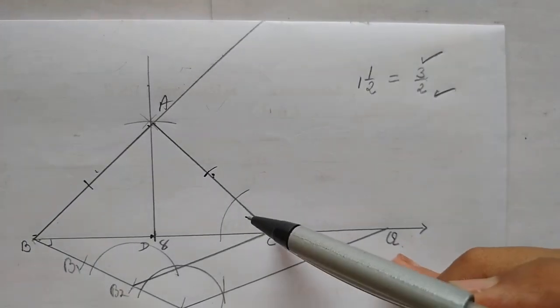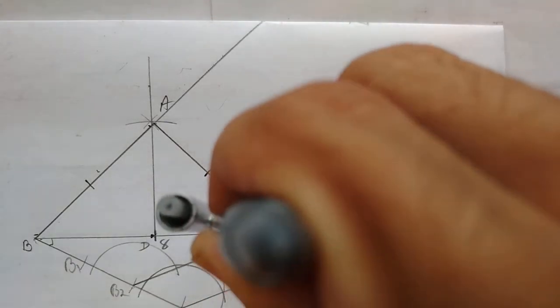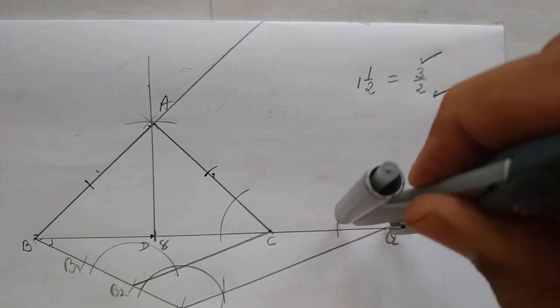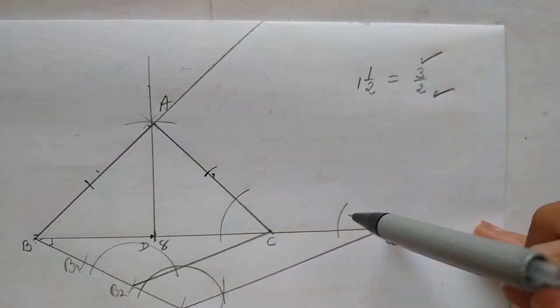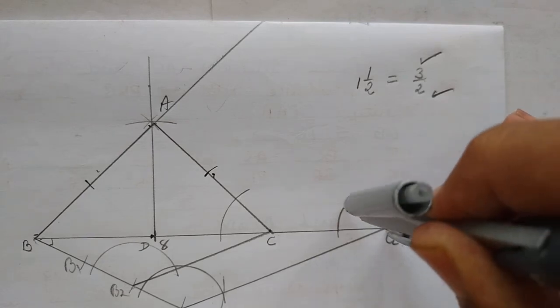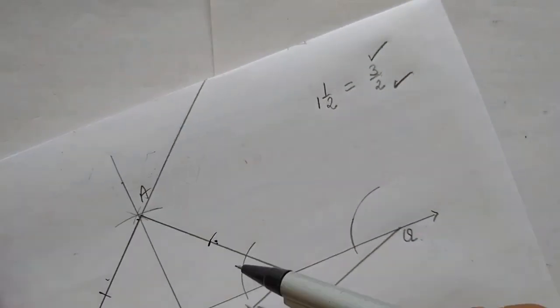Now children, from C draw one line, from Q another arc. Measure this distance.